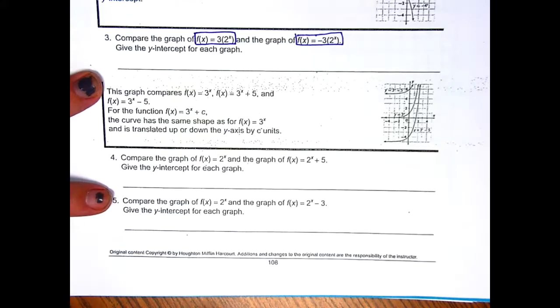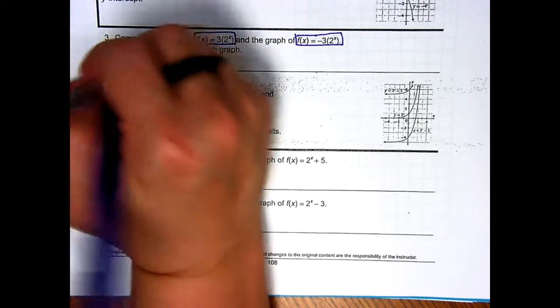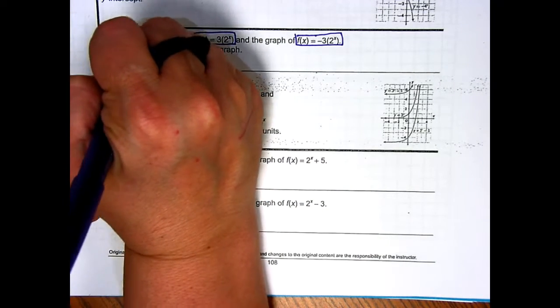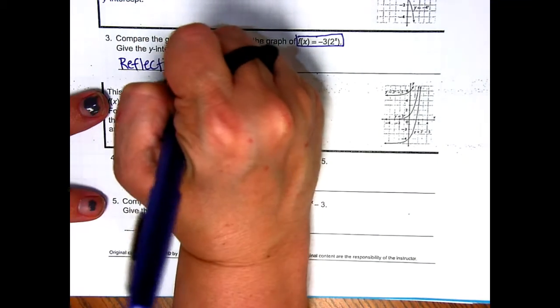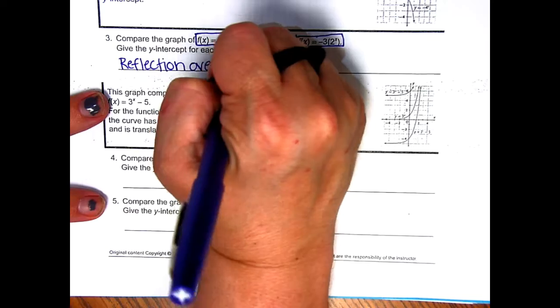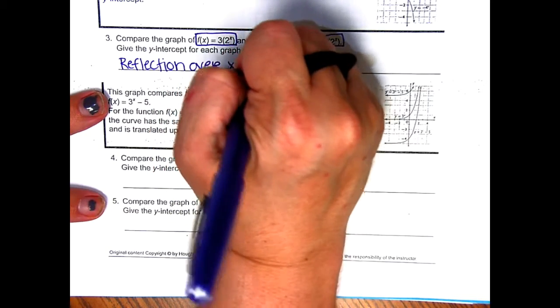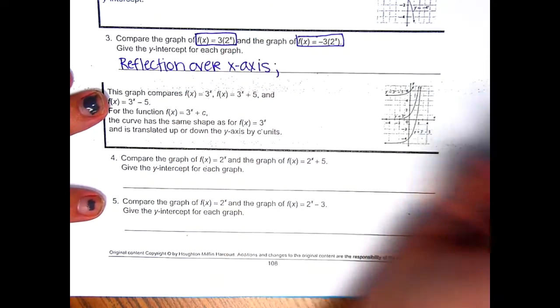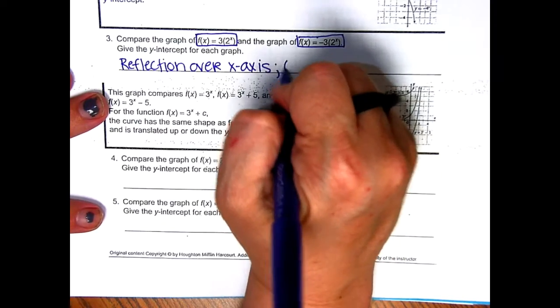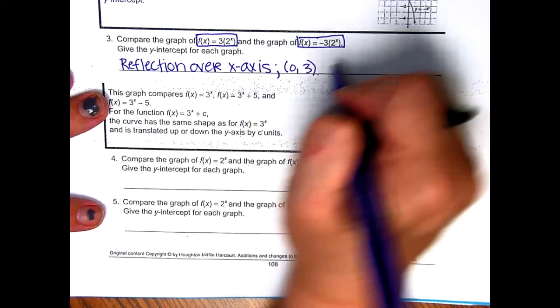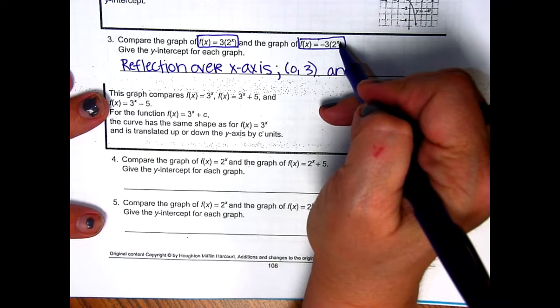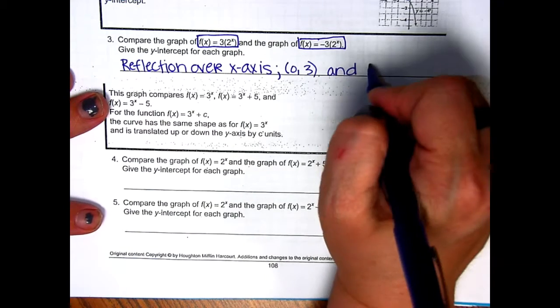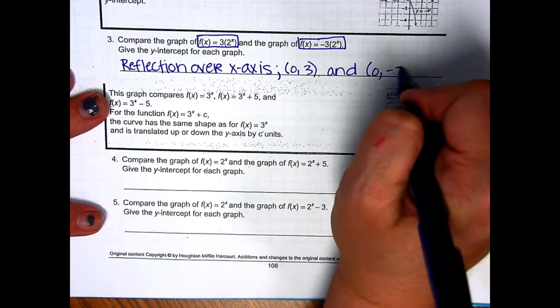And again, from Thursday, when you have a negative, that's a reflection over the x-axis. So for the first one, it's going to be 0, 3. And the second one, if I put 0 in for x, 2 to the 0 is 1 times negative 3 is negative 3.